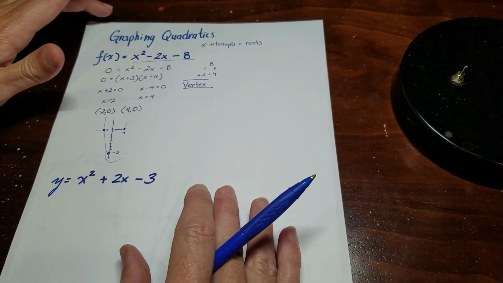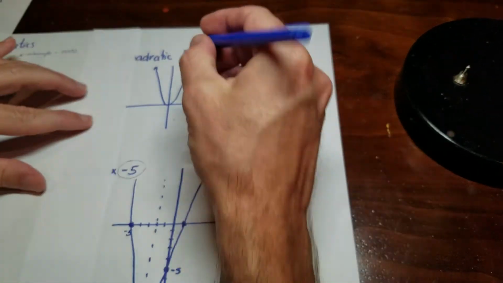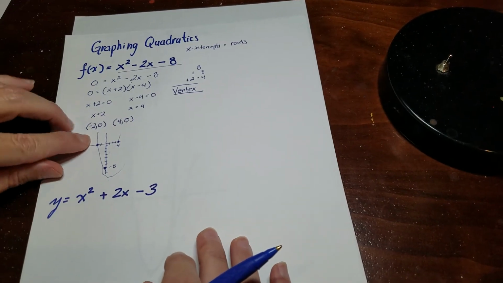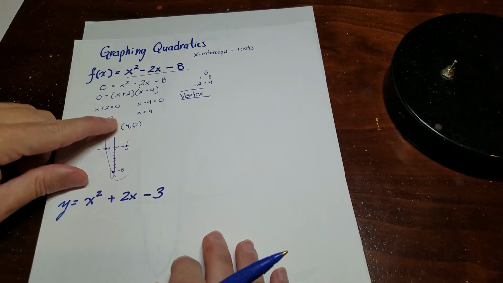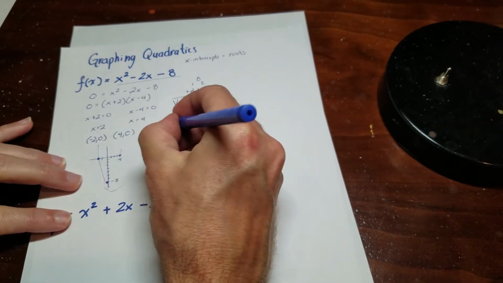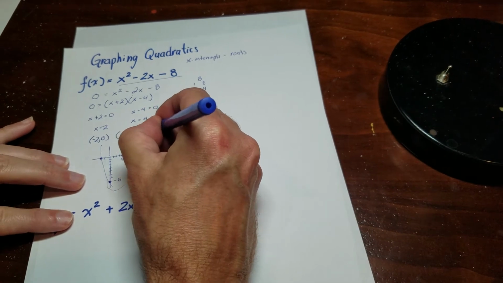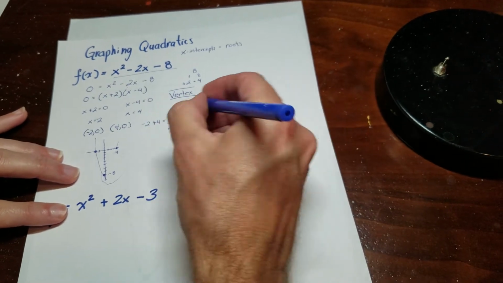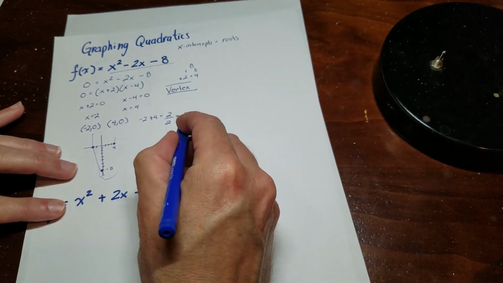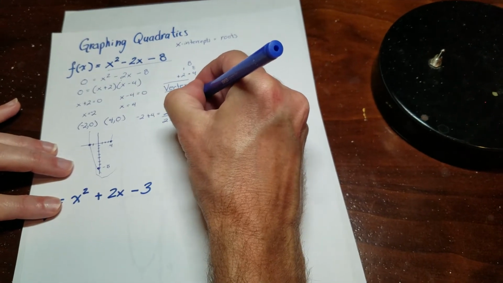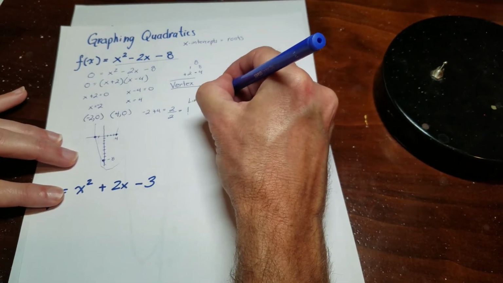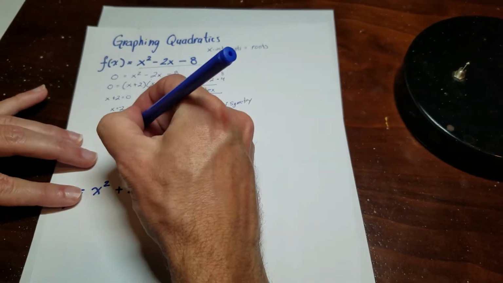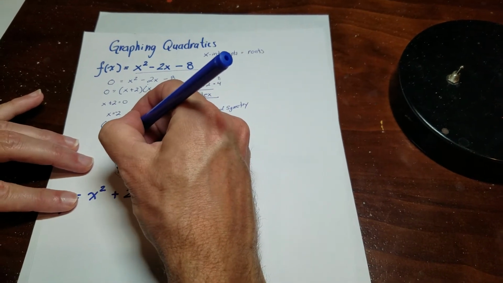So what I really want to find, if you think about it, is what's right in the middle. What's right in the middle of -2 and 4? What number? And that's really easy to do. I'm going to take -2 and add that to 4. That gives me +2. If I divide that by 2, that gives me 1. So what that tells me is what's called the line of symmetry. Okay? The line of symmetry is at 1.